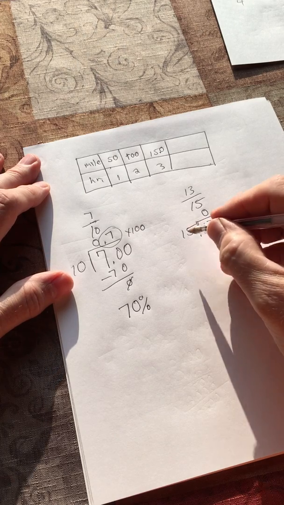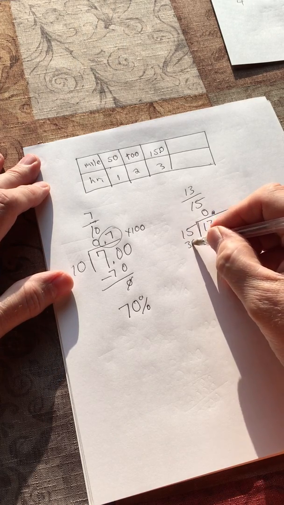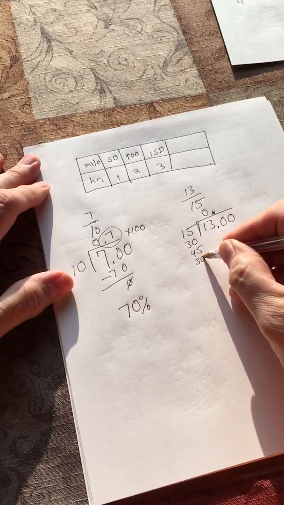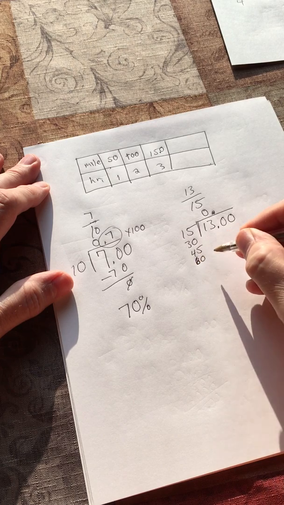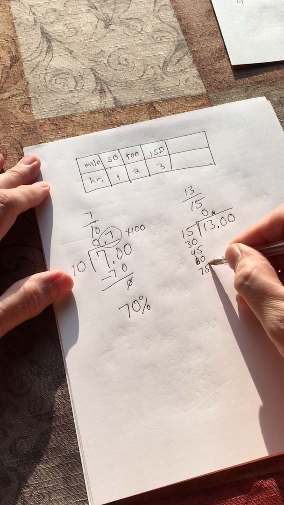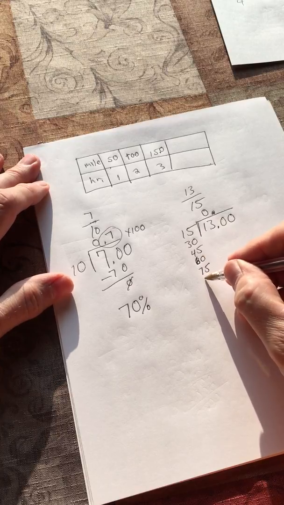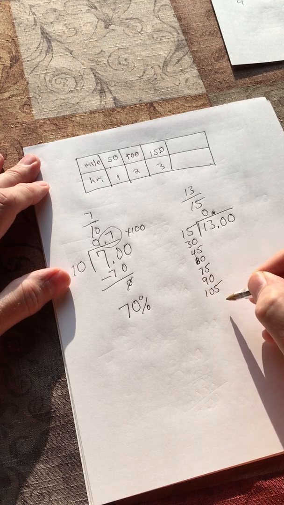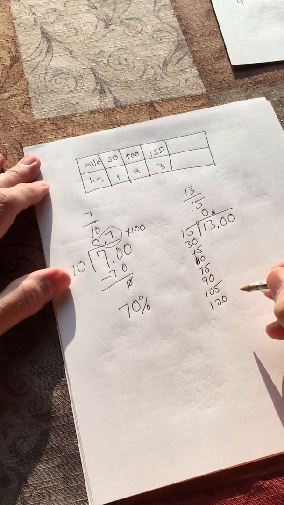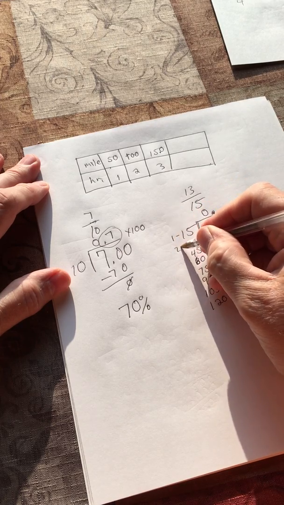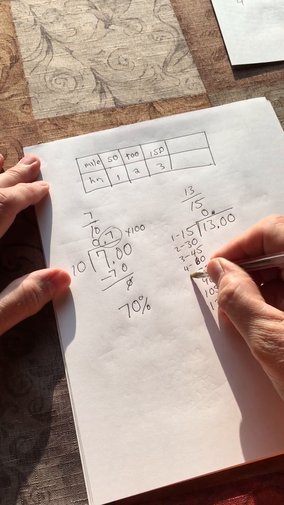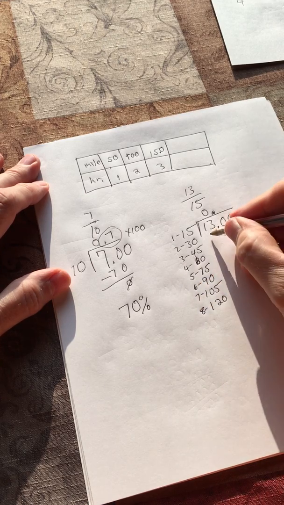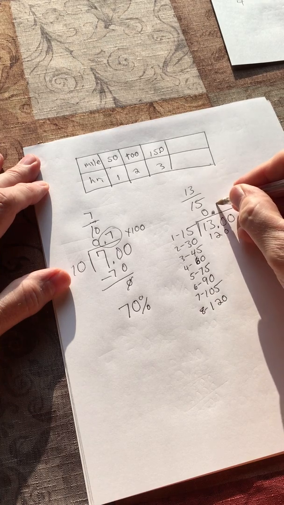Well, let's see. I know that 2 times 15 is 30. 3 times 15 is 45. 4 times 15 is 60, right? 5 is 75. And 6 is 90. 7 is 105. And 8 is 120. I think that's as far as I can go. So here's 1, 2, 3 times, 4 times, 5 times, 6 times, 7 times, 8 times. So 120. And I'm going to put my 8 up here.